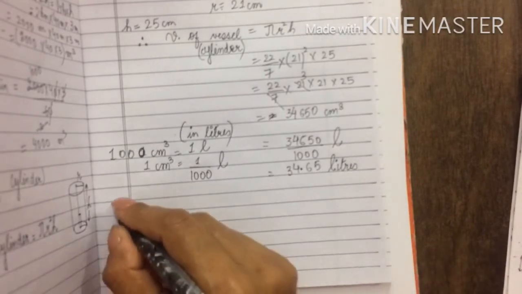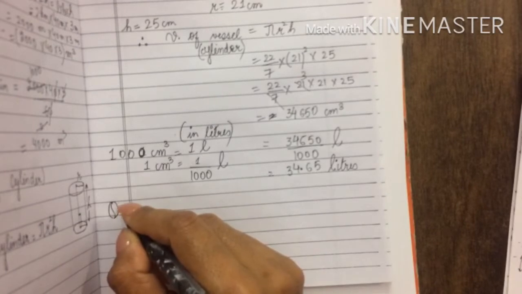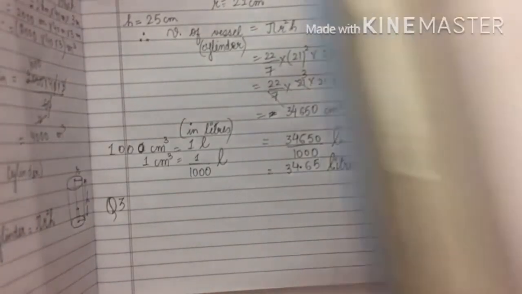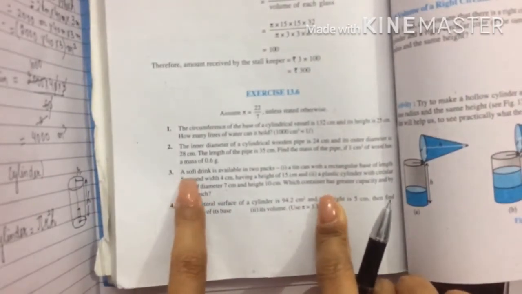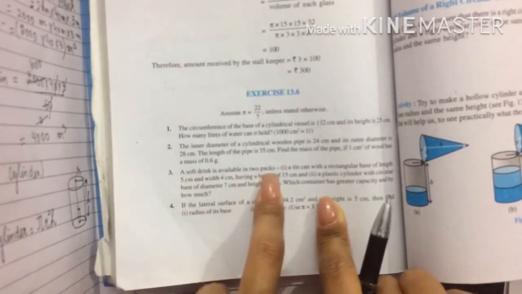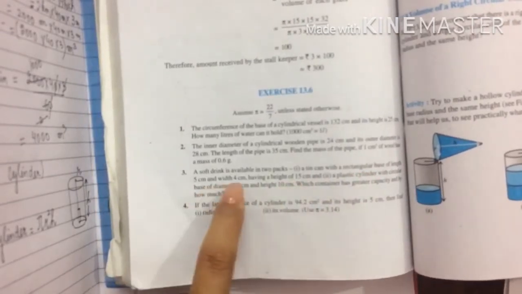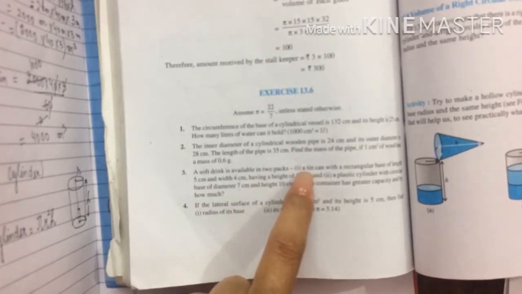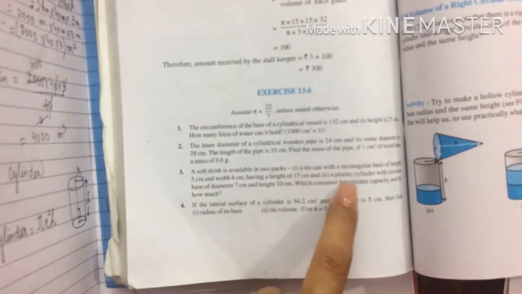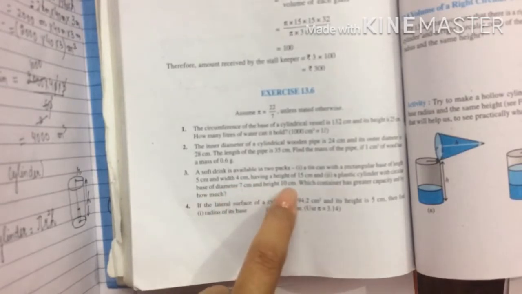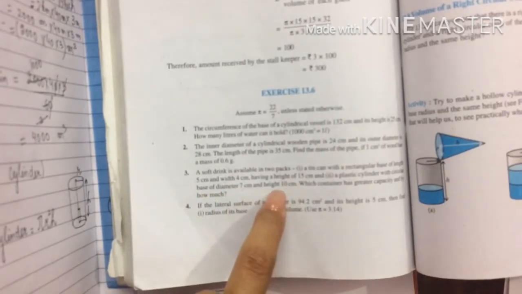After this, let's do question number 3. Let's take a look at the question. Question number 3 again is a direct question. There is a soft drink available in 2 packs. The first one is a tin can with a rectangular base. So a tin can with a rectangular base, length and width and the height are given. So length, breadth and height. That means the tin is cuboidal in shape. So the first packing is cuboidal. Second, a plastic cylinder with circular base of diameter 7 centimeters and height 10 centimeters. Now the second packing is cylindrical in shape.